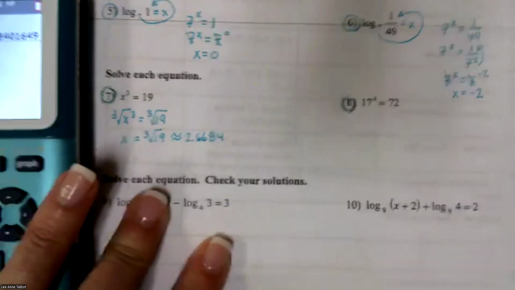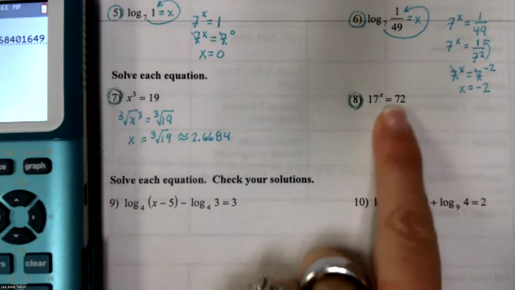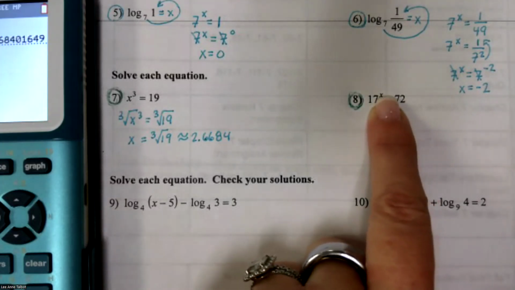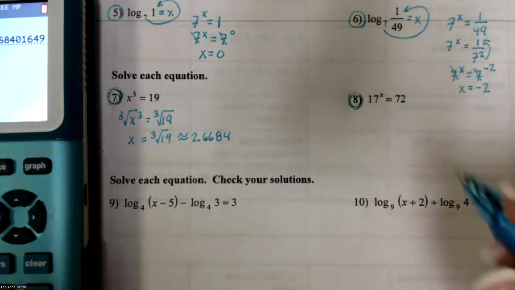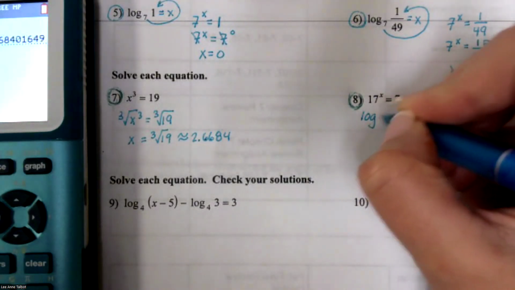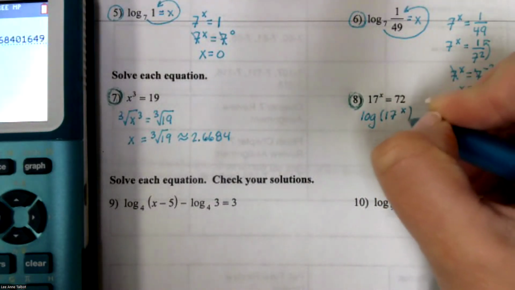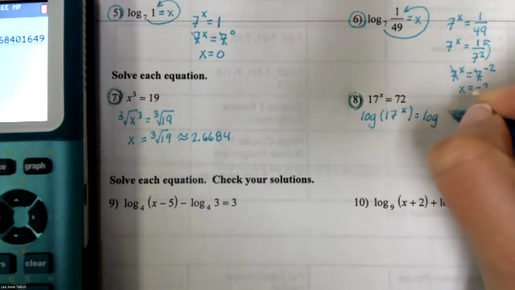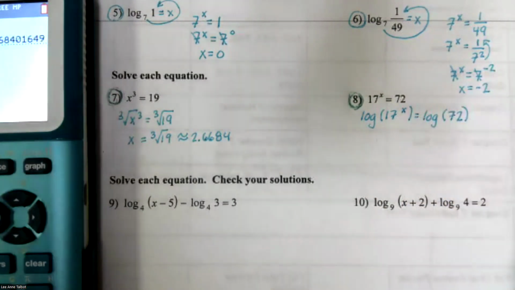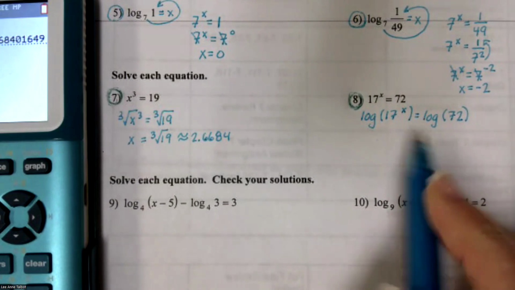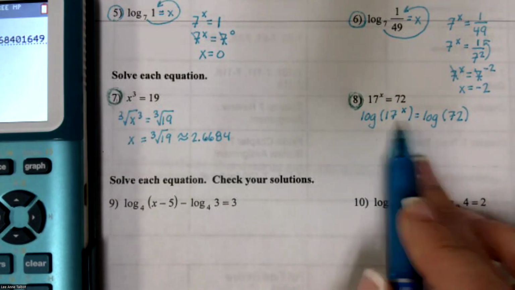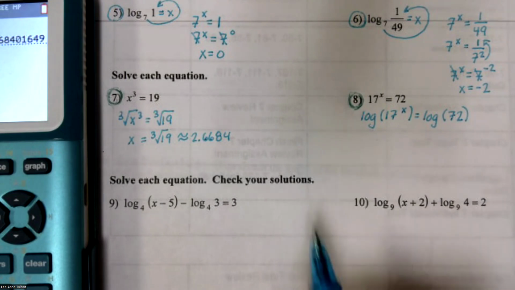contrasting that with number 8, where the squirrel is in the tree, this one I do need to log both sides because X is in the exponent. Is anyone willing to tell me that they've started skipping this step completely and just started writing the X in the front immediately?